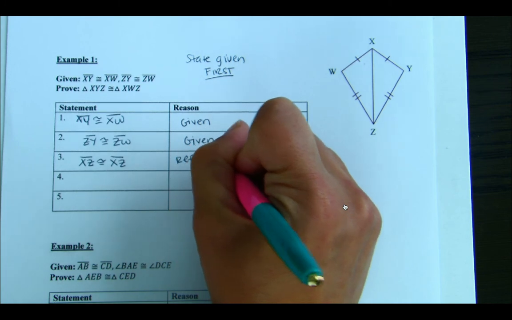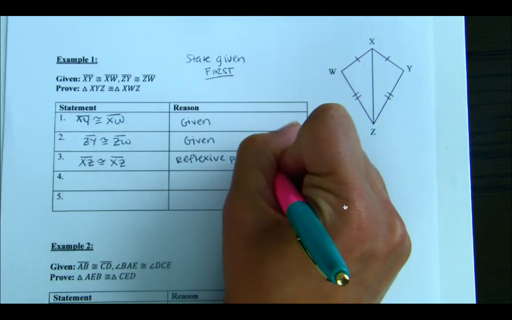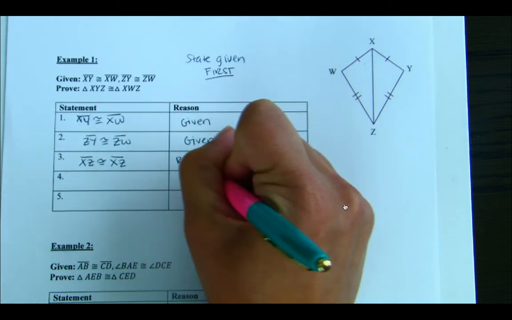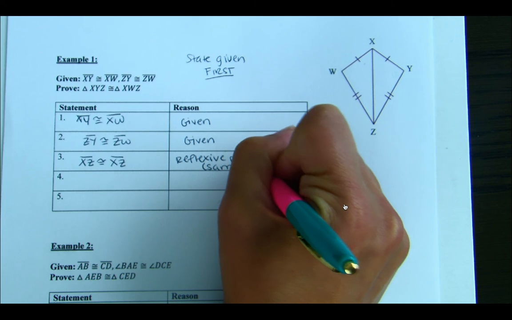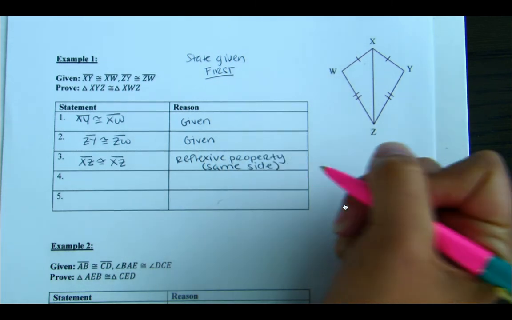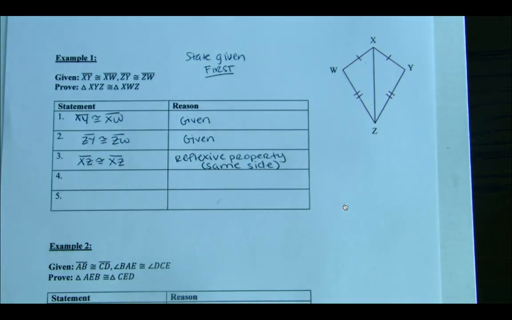Now, we used to say reflexive property was same side. This is just another way to say same side. But most often on formal tests, you will see it as reflexive. The way that I think about it is it's like a mirror, so it's reflecting, it's reflexive.